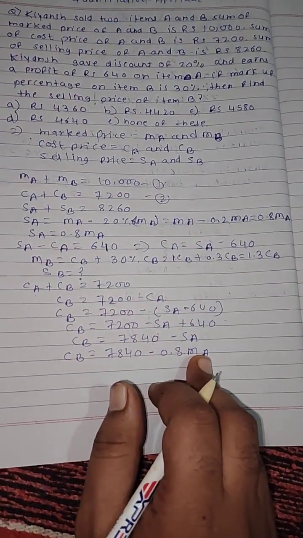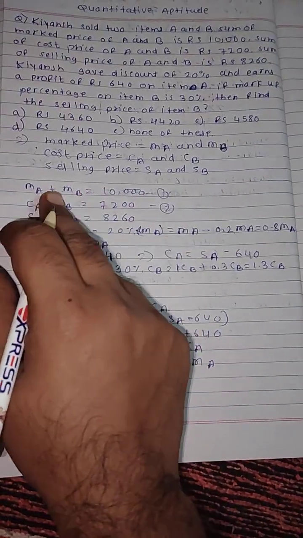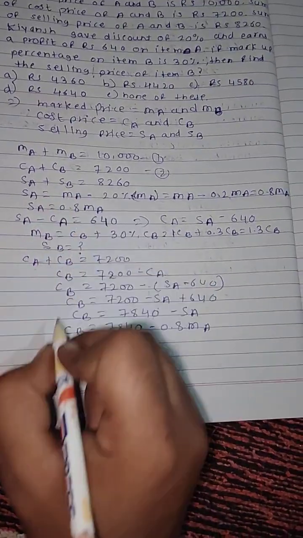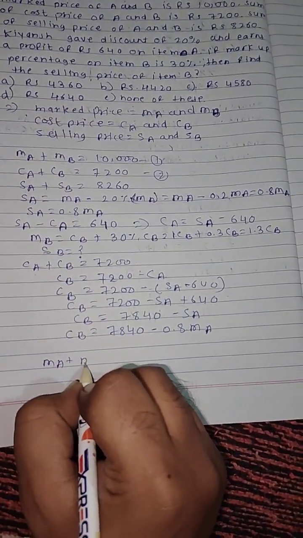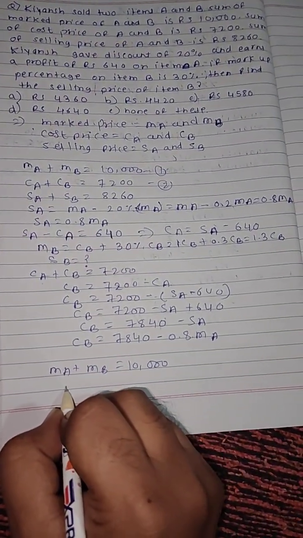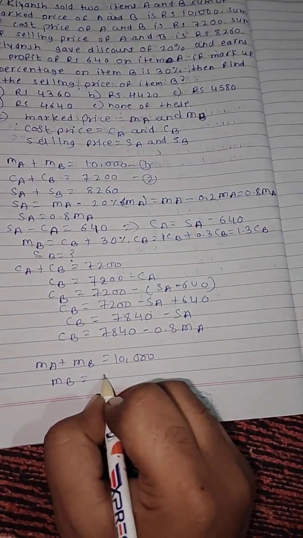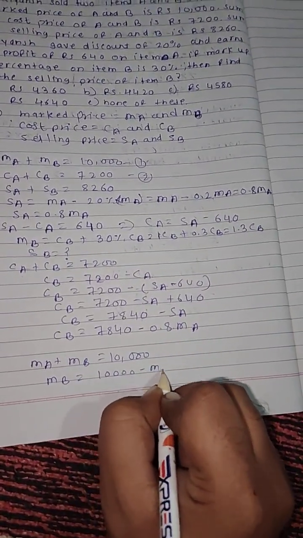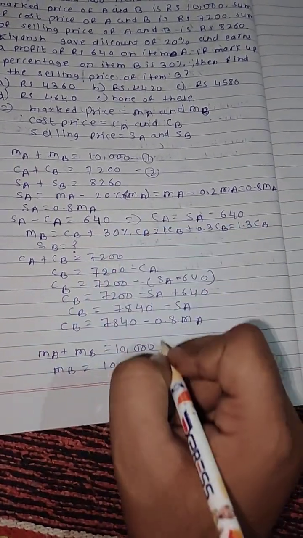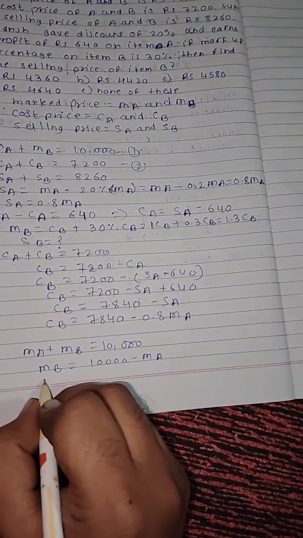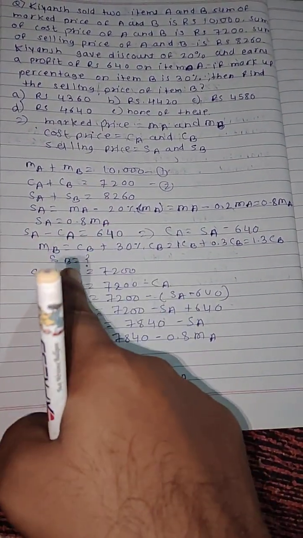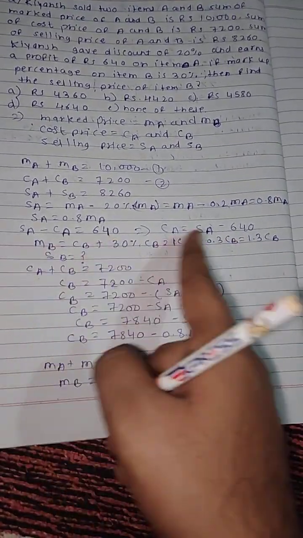So here we need the value of MA. So by using equation 1 now we will solve this. So here MA plus MB equals 10,000. So from this MB we can write 10,000 minus MA. Okay, MB is 1.3 CB.